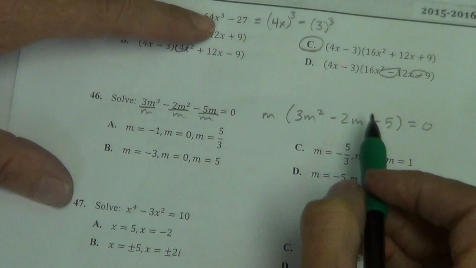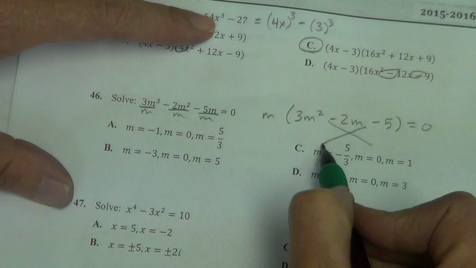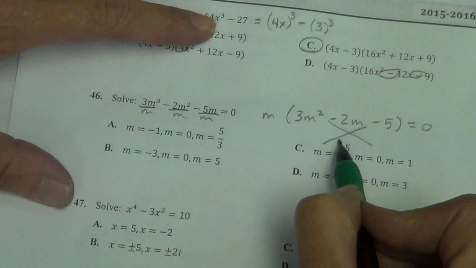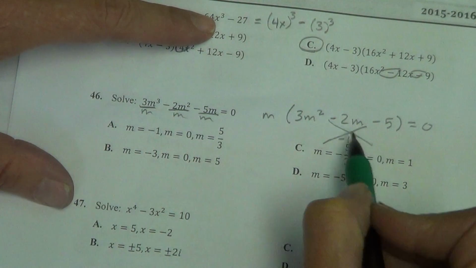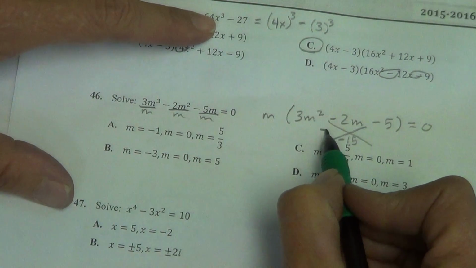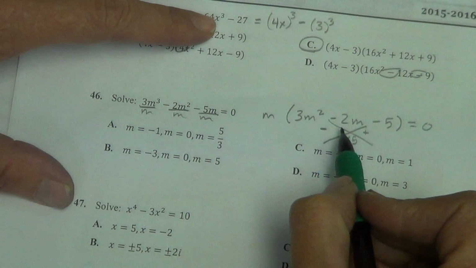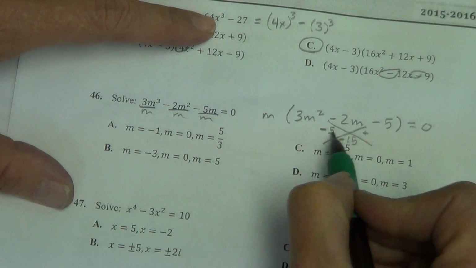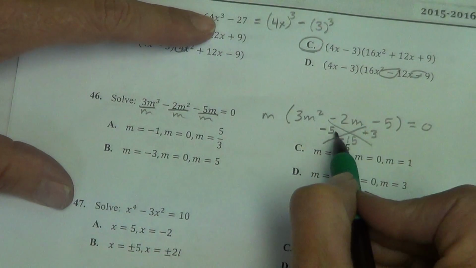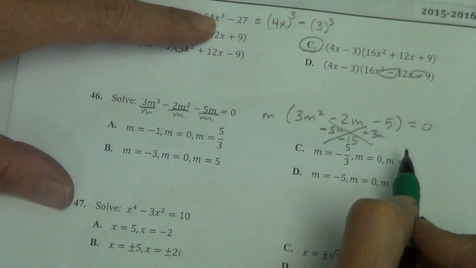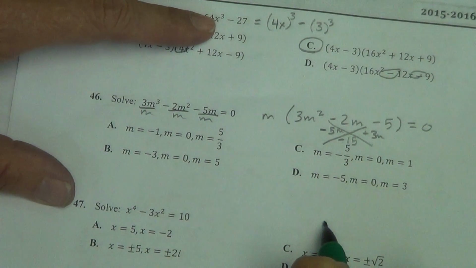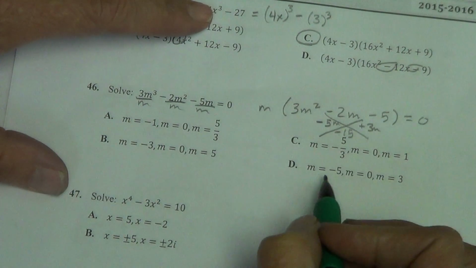And we ask ourselves, what would multiply to be negative 15 and add to be negative 2? One has to be negative, one has to be positive. My factors would be 5 and 3. Bring down the m.